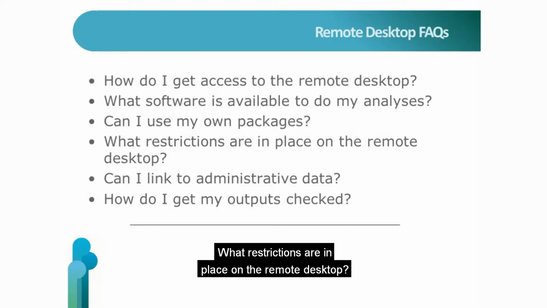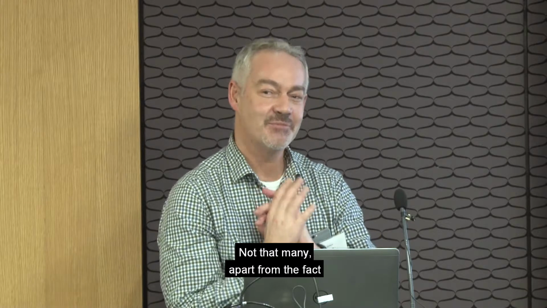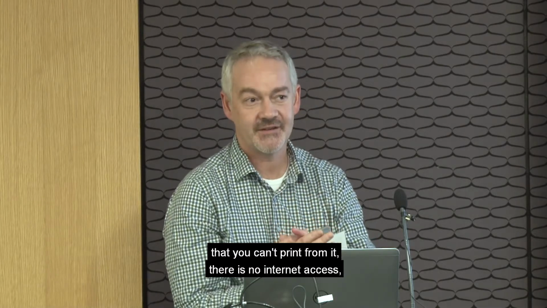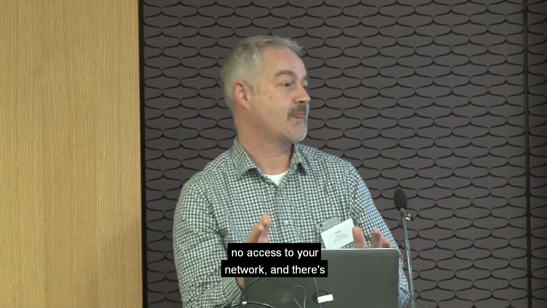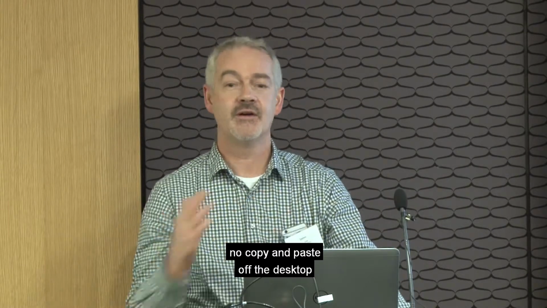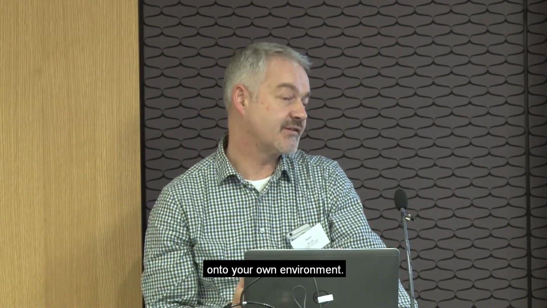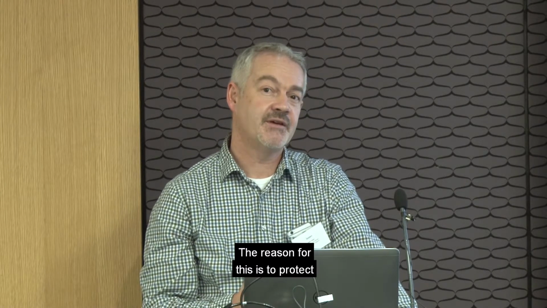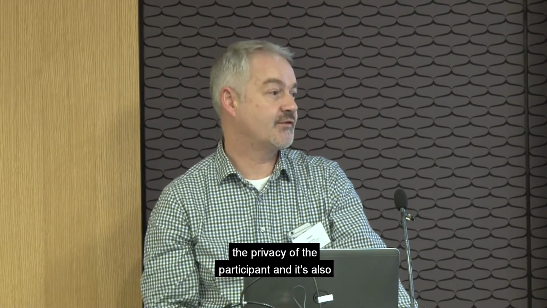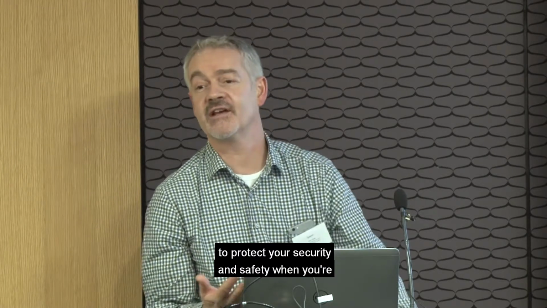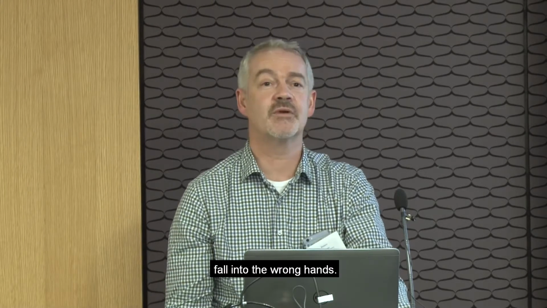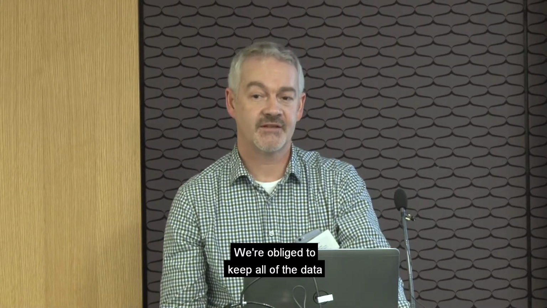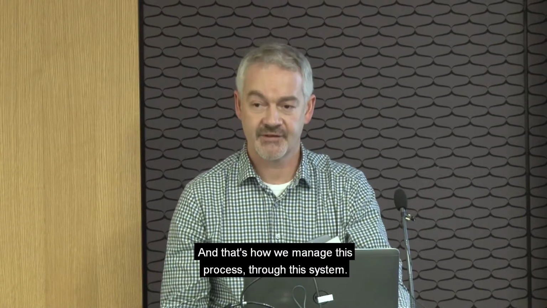What restrictions are in place on the remote desktop? Not that many, apart from the fact that you can't print from it. There is no internet access, there's no LAN or WAN, so there's no access to your network, and there's no copy and paste off the desktop onto your own environment. The reason for this is to protect the privacy of the participant, and it's also to protect your security and safety when you're doing research too, so that the data sets don't fall into the wrong hands. We're obliged to keep all of the data sets at the University of Auckland, and that's how we manage this process through this system.